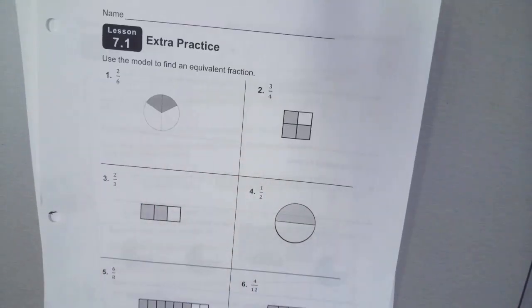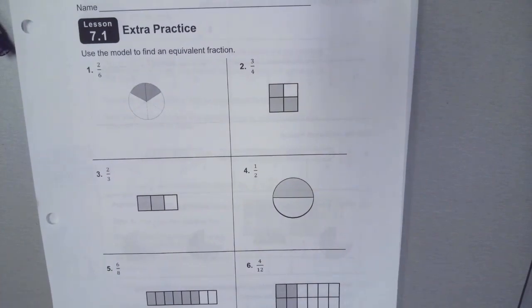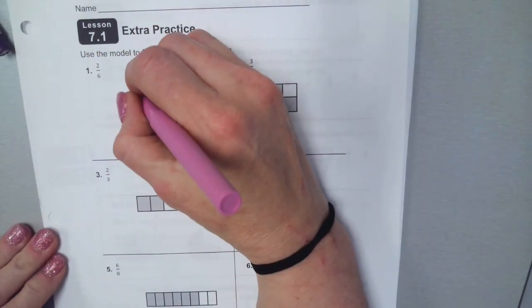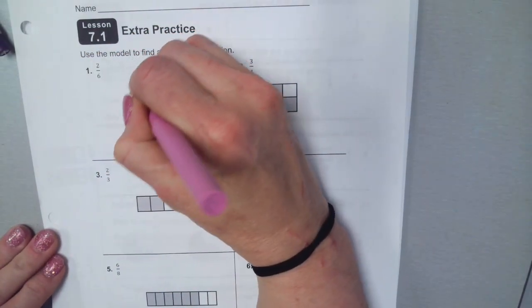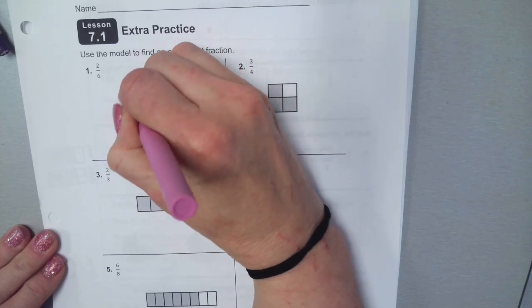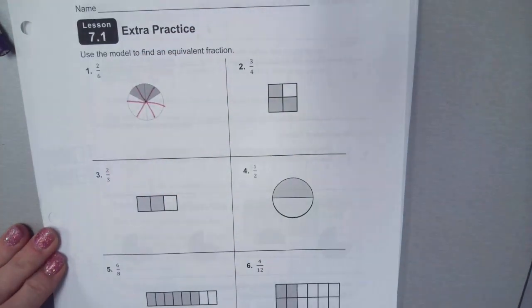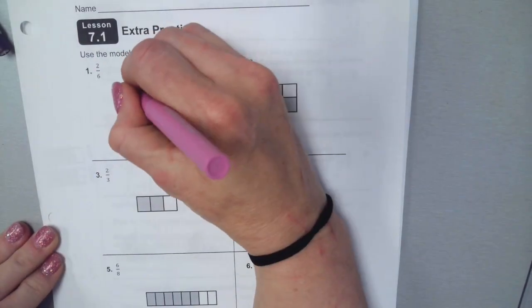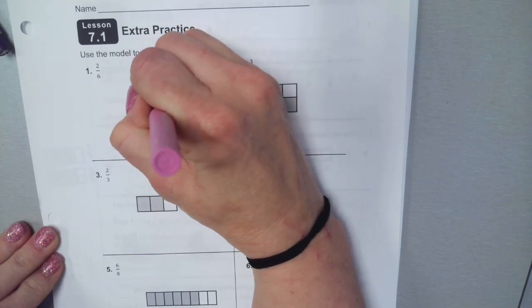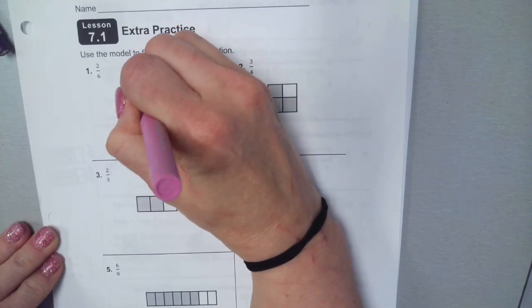Okay, let's look at number 1 together on your practice. So here, I have the fraction 2/6, and I need to find an equivalent fraction, and I need to model that equivalent fraction. So, imagine if I split each triangle into an extra triangle. So I took each triangle and drew a line down the middle of it.